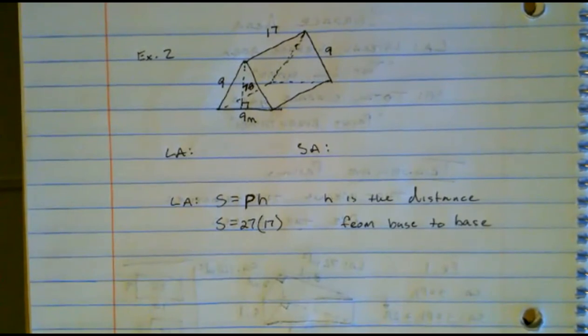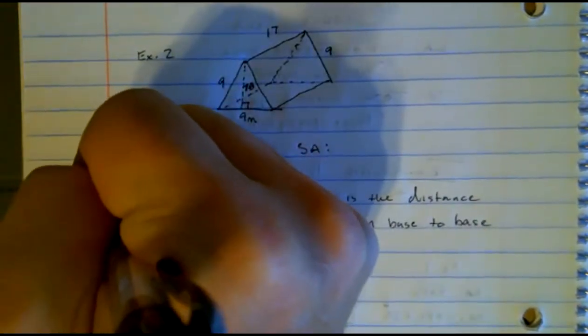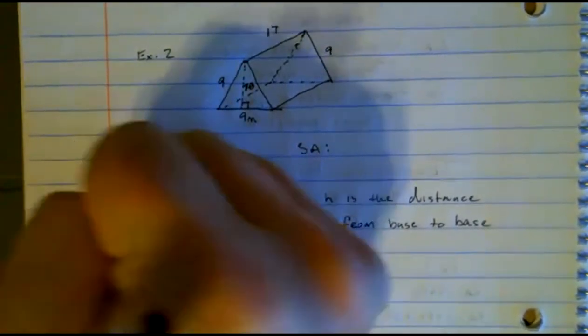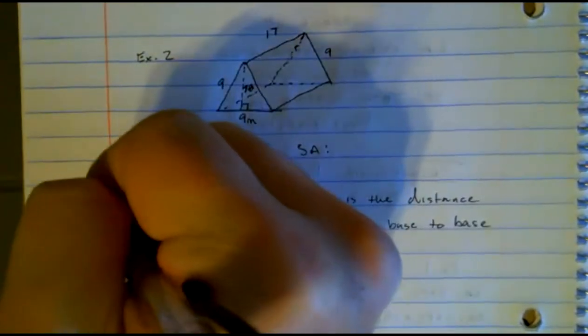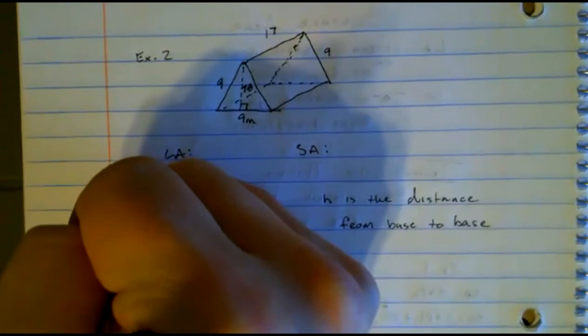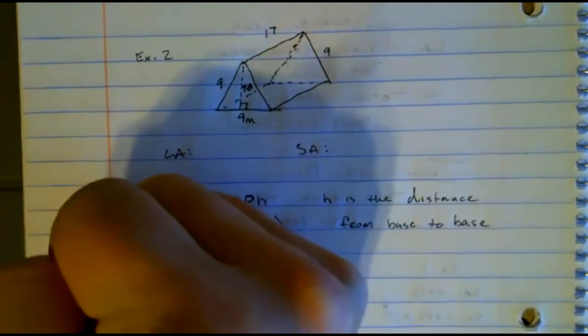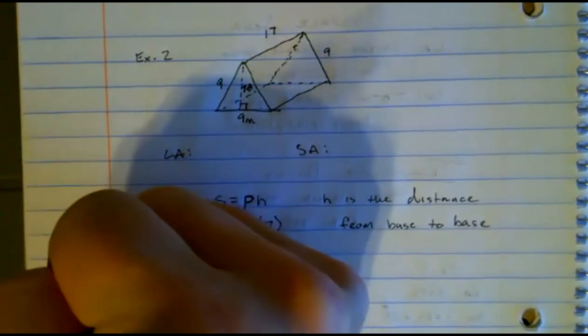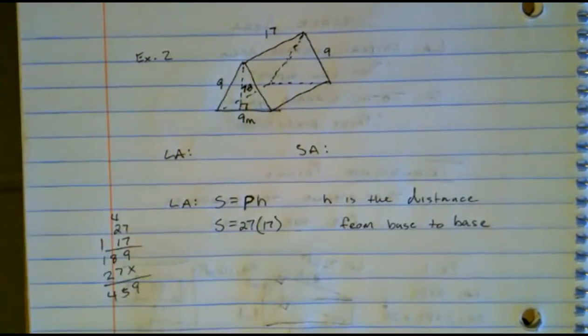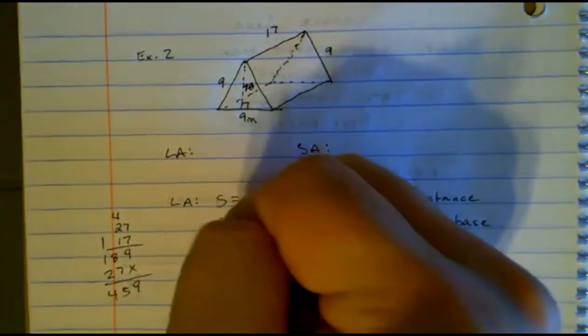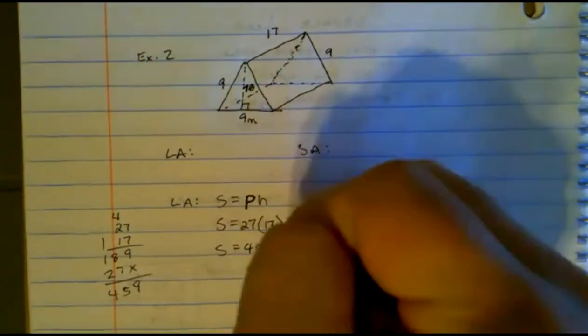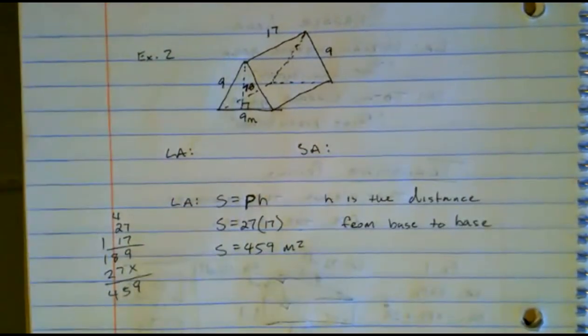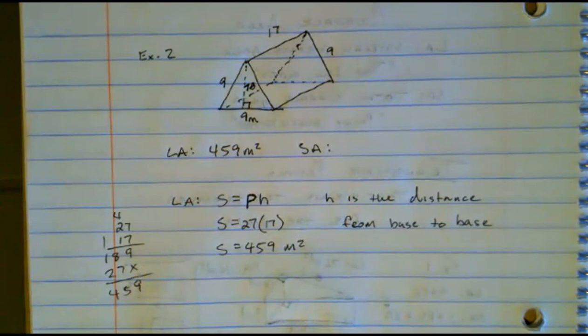So it's 27 times 17, which, I don't have a calculator handy for myself, so I've got to go over here and actually do some math. 49, 14, so 18, and then we got 27, so 9, 15, and 459. Okay, seems okay to me. And so 459, and this would be meters squared. So I can answer that one right away. 459 meters squared. So that's lateral.